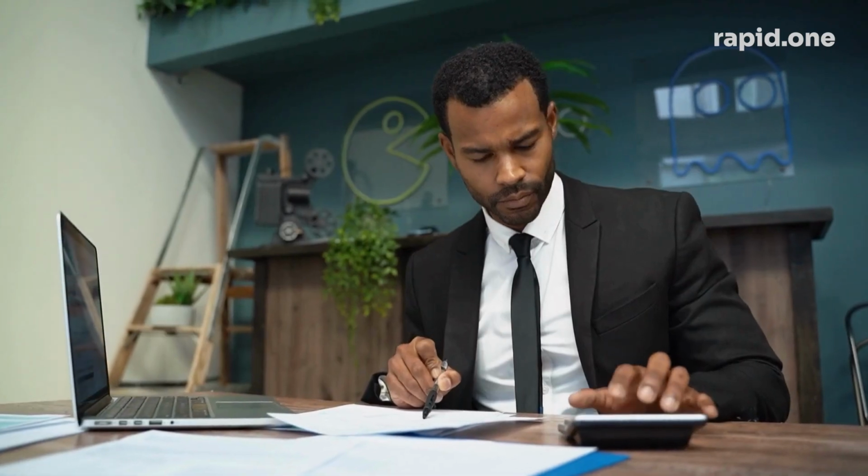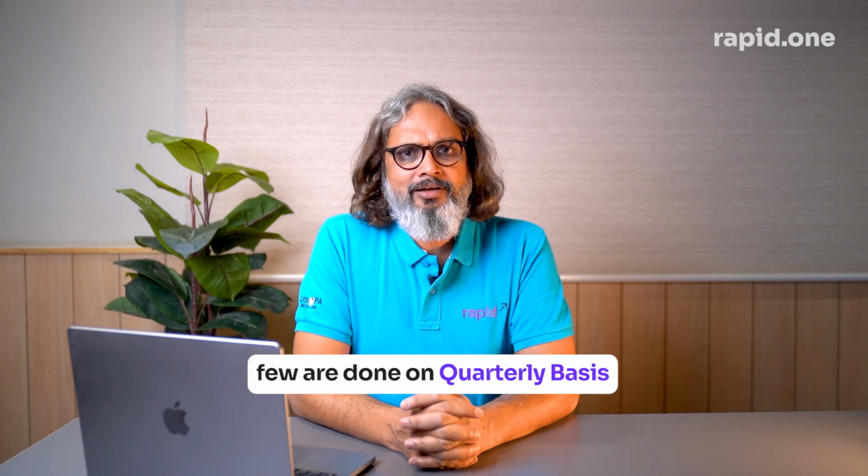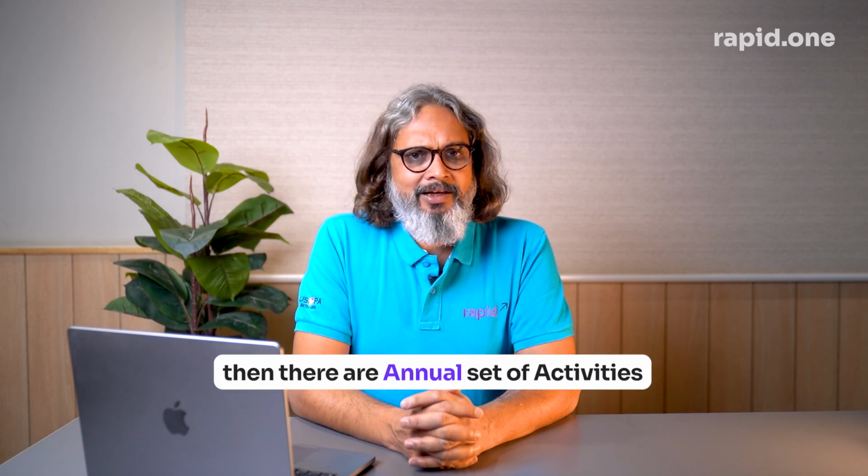Once you have clarity about what are the various compliances applicable, again you would also need an expert partner to help you with all these compliances, things like payroll, filing of all these returns, completing these compliances and so on. So it's best to arrive at a compliance calendar because in India, every business license has its own requirements. A few are done on a monthly basis, a few on a quarterly basis, and then there is an annual set of activities. So you should arrive at a compliance calendar so that you are on top of it.